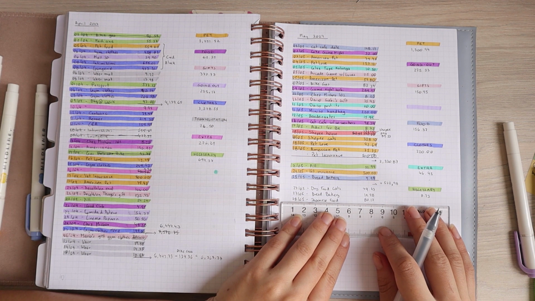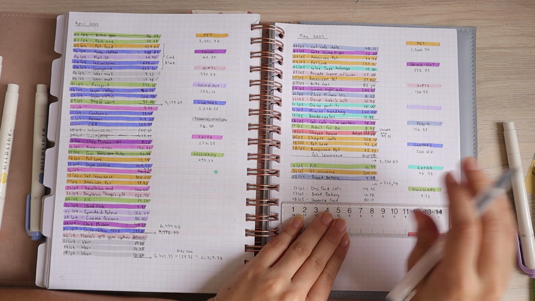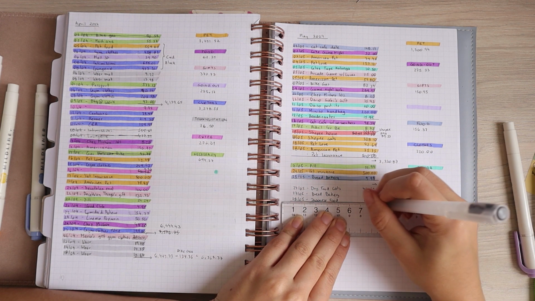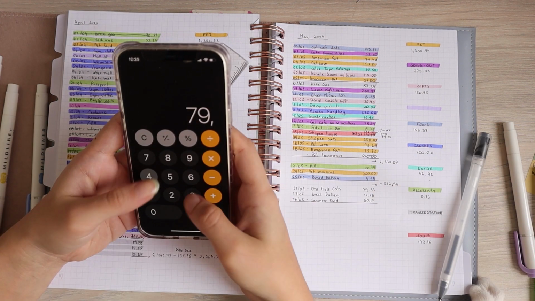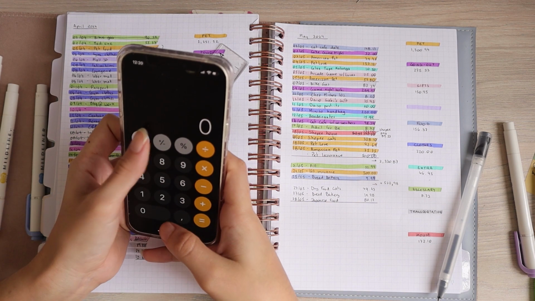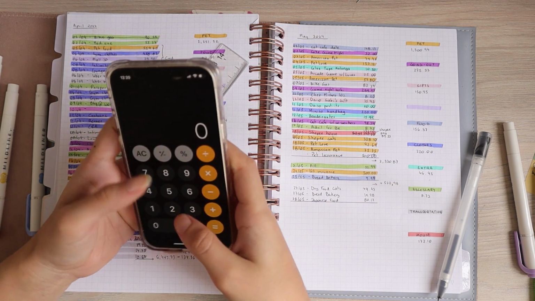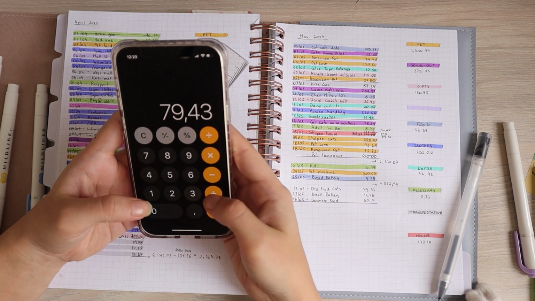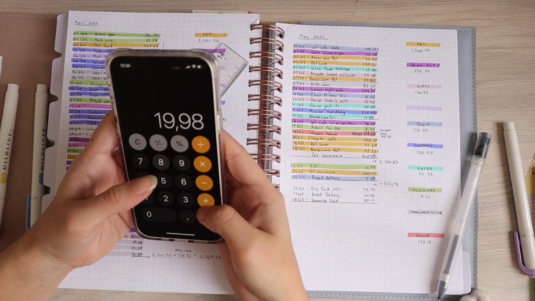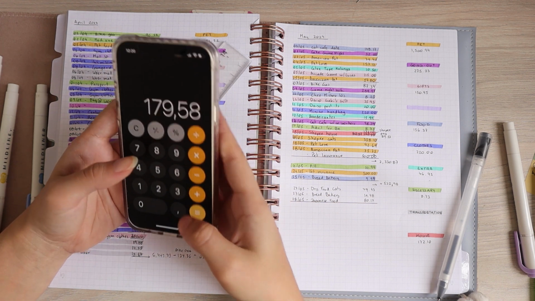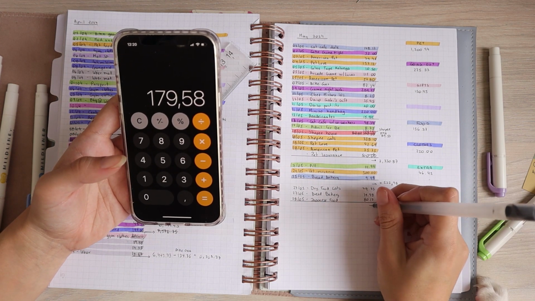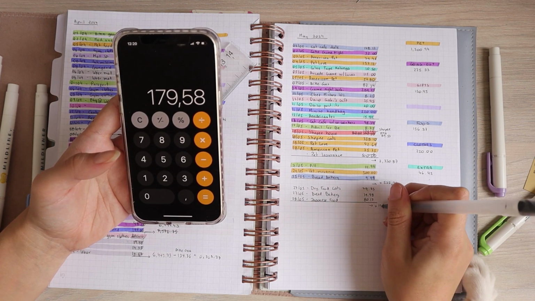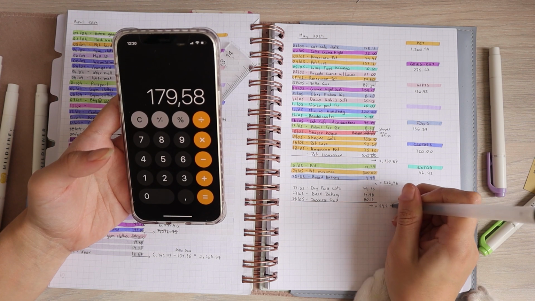So let me just go ahead and do that right here. And I'm going to add up everything. So let's go ahead and add $79.43 plus $19.98 plus $80.17. So in total, I spent $179.58.